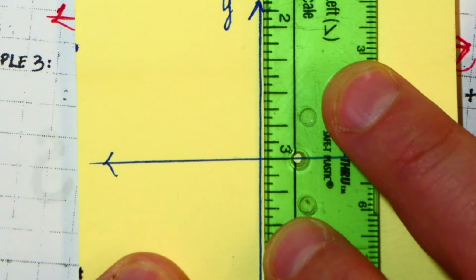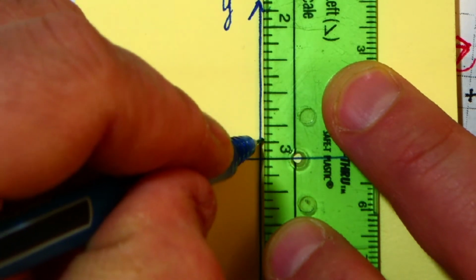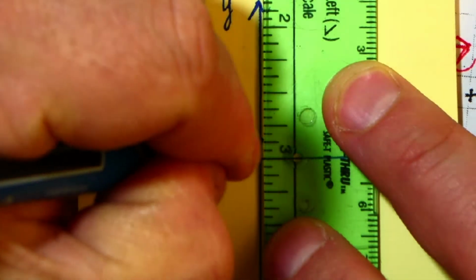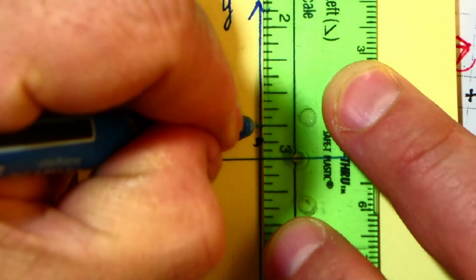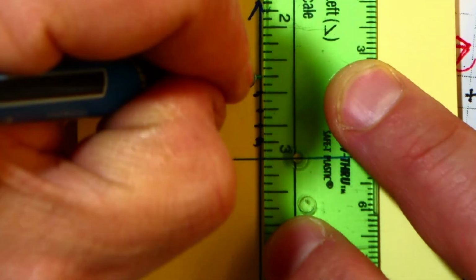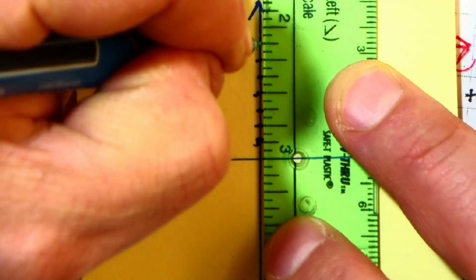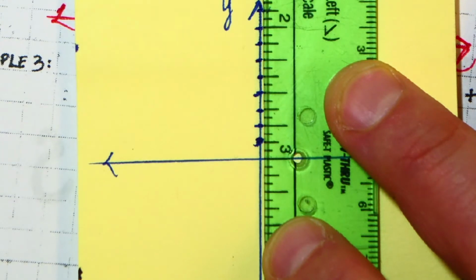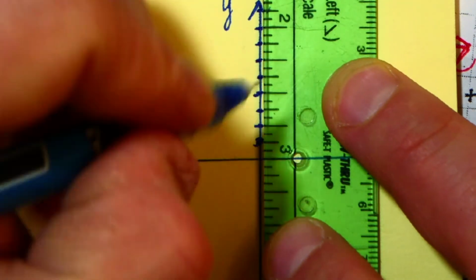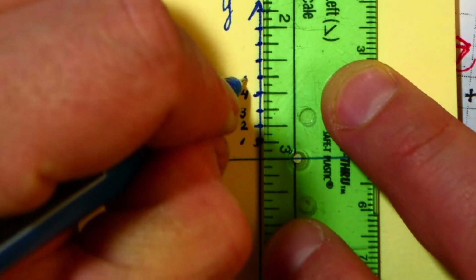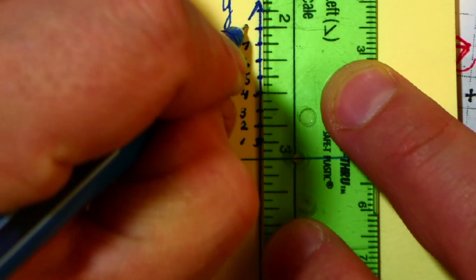Now what I want you to do is put a little tick mark on these lines. Wait, I think I actually messed that up a little bit. So right there, then right here, then right here, right here, here, like that, okay? So this would be like 1, 2, 3, 4, 5, 6, 7, 8.